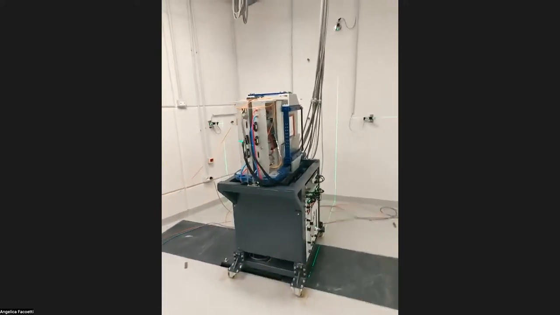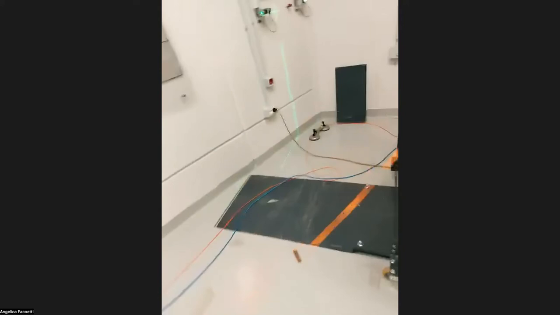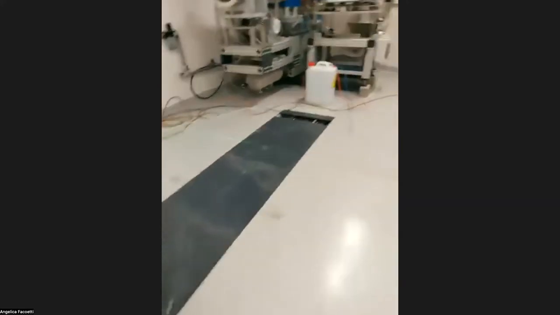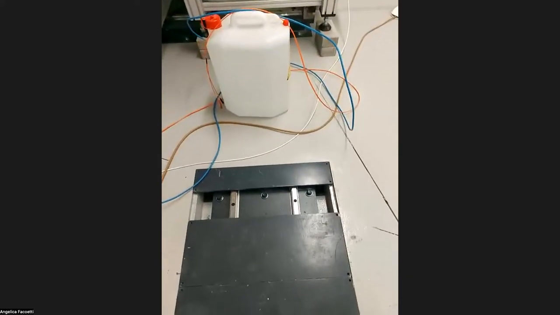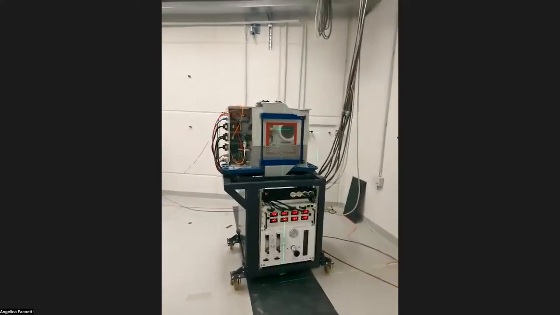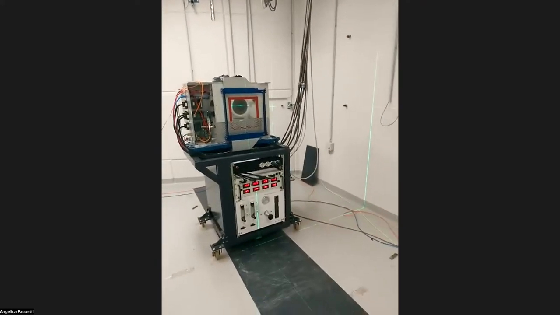This is the dose delivery system. It is also on rails. It's not so easy to see. Here you see the rails. It's also installed on these rails in such a way that it can be moved from isocenter to isocenter, remaining aligned, let's say.